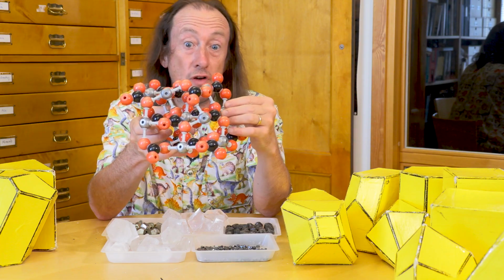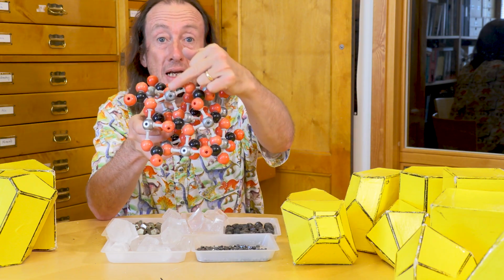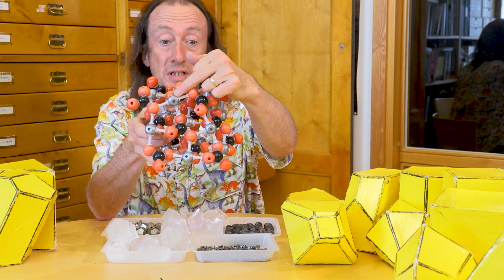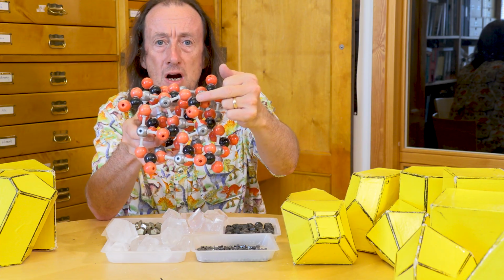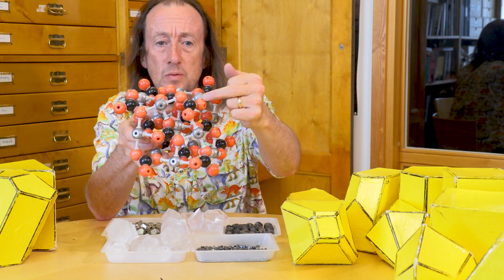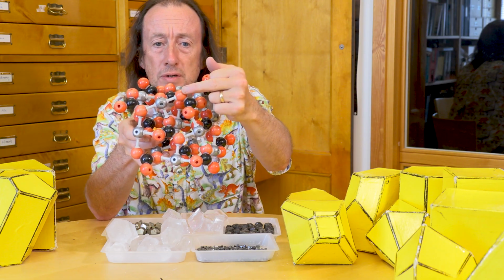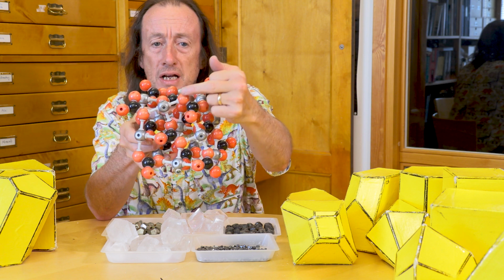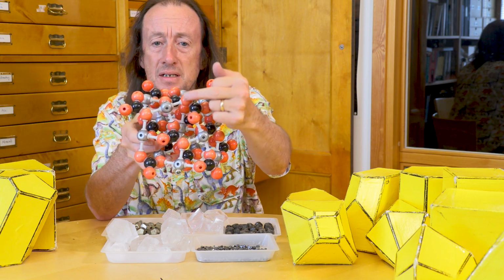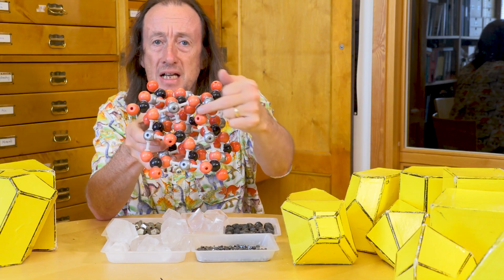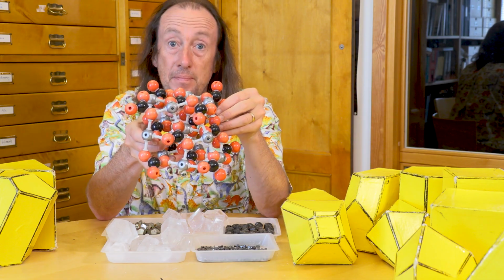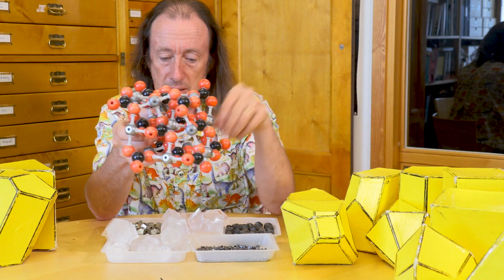Let me introduce you first to the atoms. Calcium is the silver ones. Carbon is the black one, with 1, 2, 3 oxygens. That's a carbonate ion, a calcium ion. Combined, it makes calcium carbonate, which is calcite.